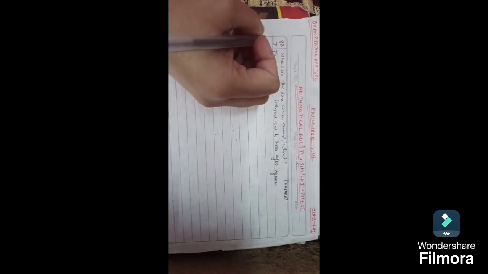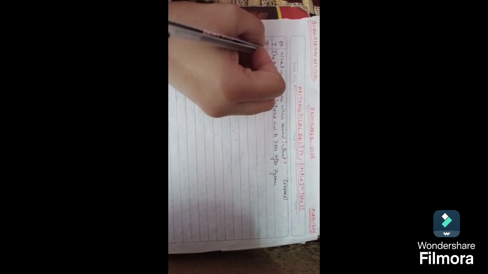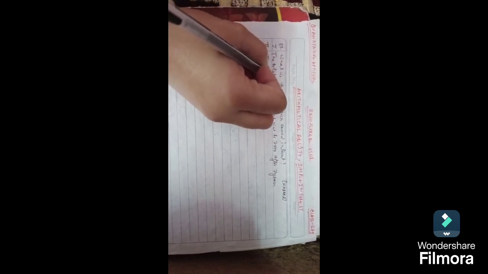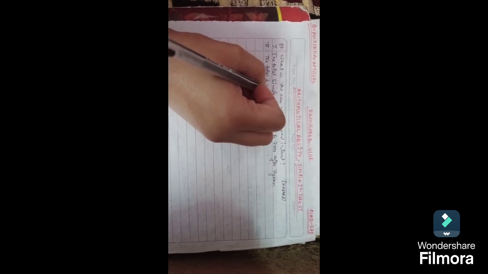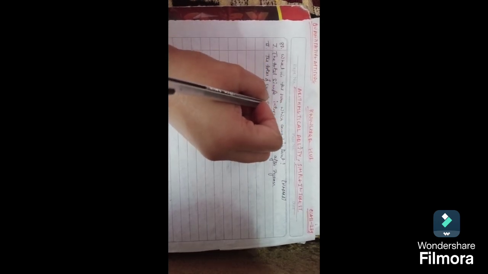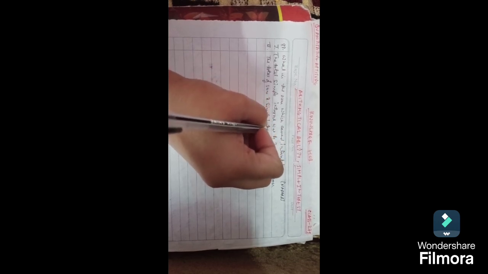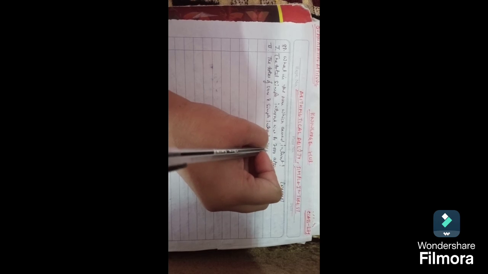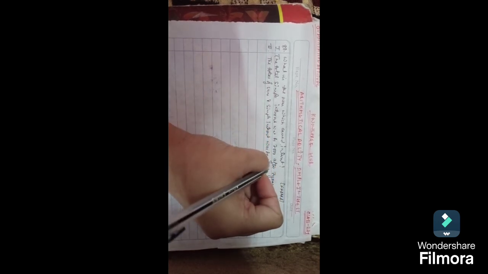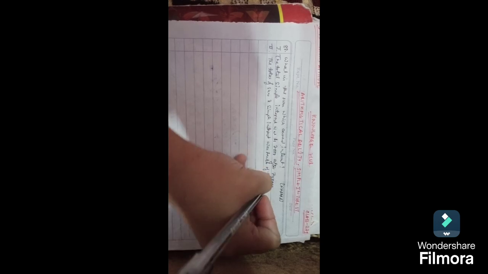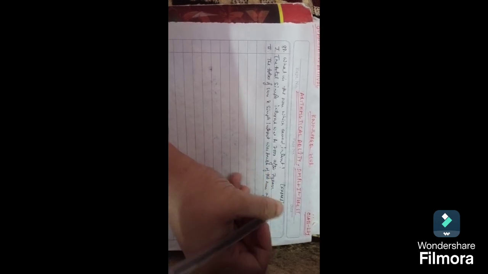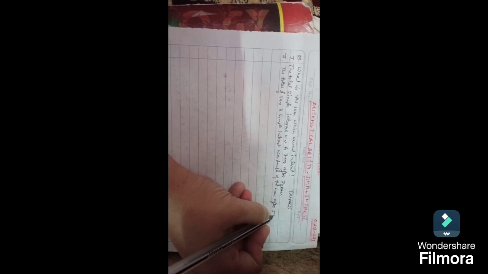Statement 2, the total of sum and simple interest was double of the sum after 5 years. So with the same we go for it and we will be figuring out.